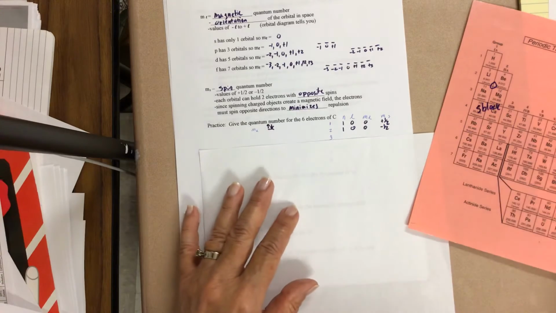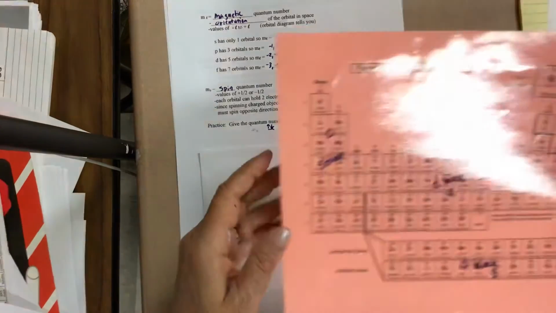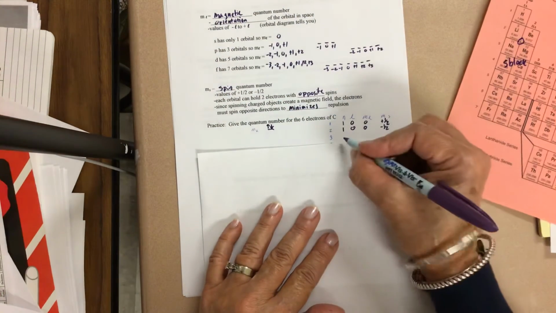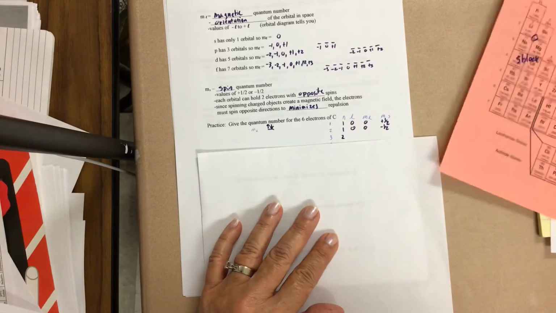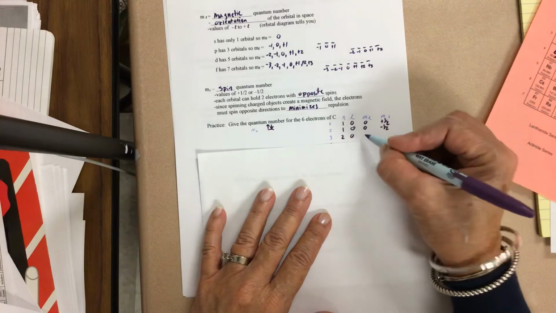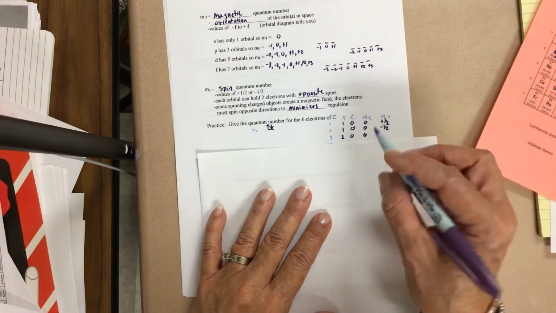Okay? Its third electron is going to be in the second energy level, so its N is 2. Since you're in the S block, its L is still 0, so its M sub L has to be 0.